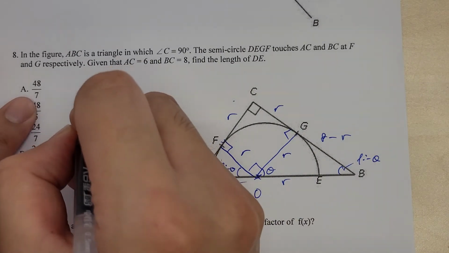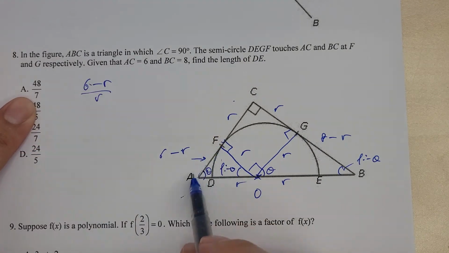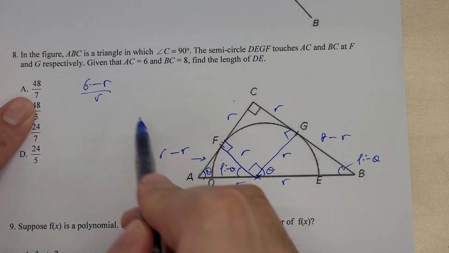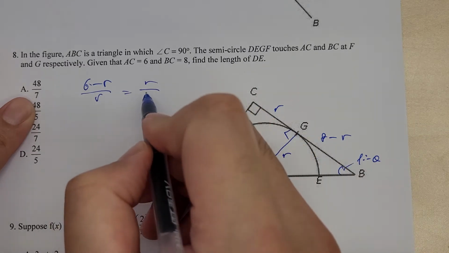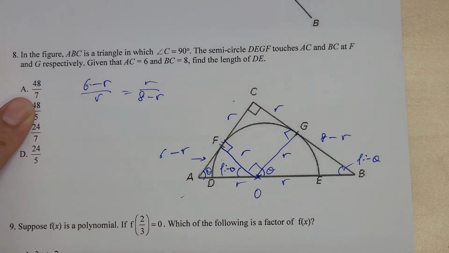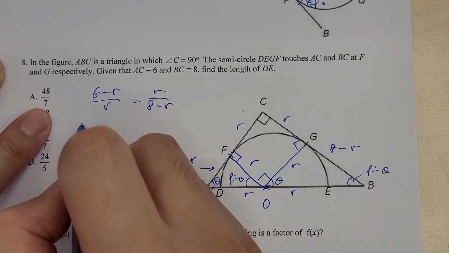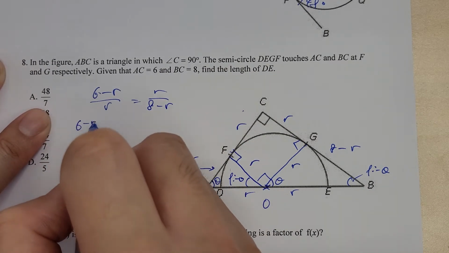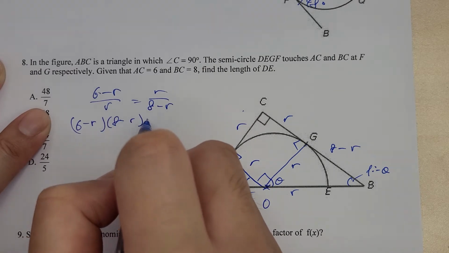So you can consider the length ratio: 6 minus R over R equals R over 8 minus R. Then you can set up the equation to find R: 6 minus R times 8 minus R equals R squared.